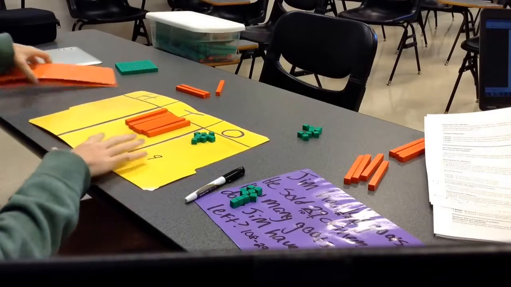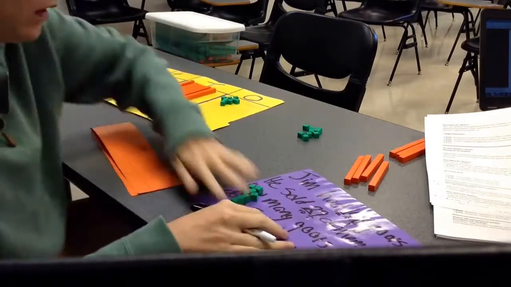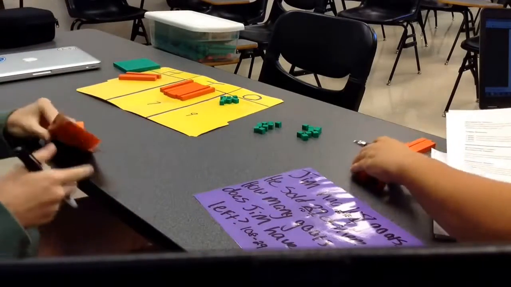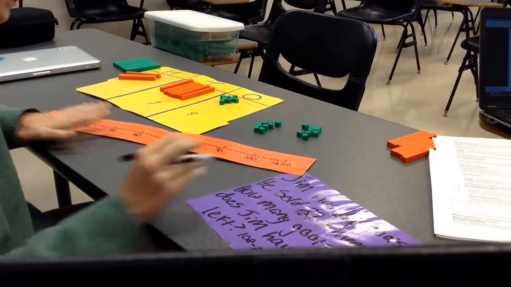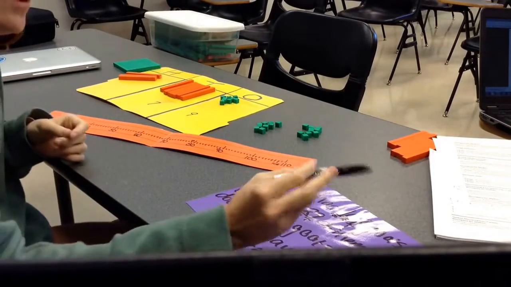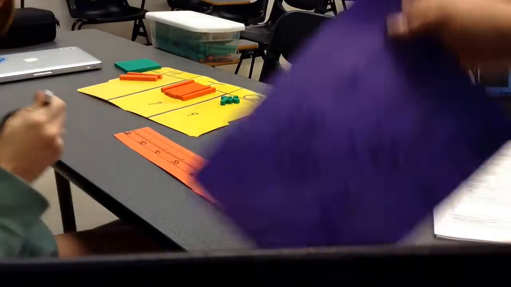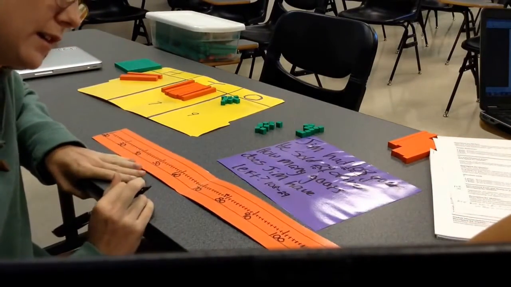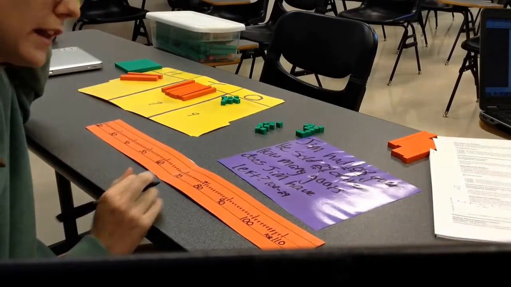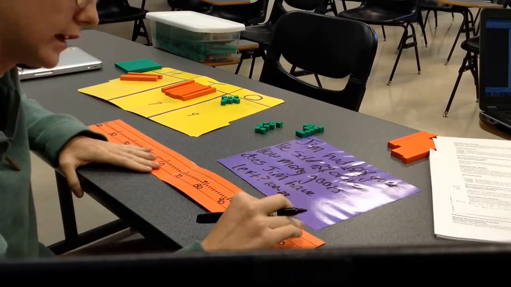Now let's move on to our linear model. There's 108 goats. We're going to start at 108.